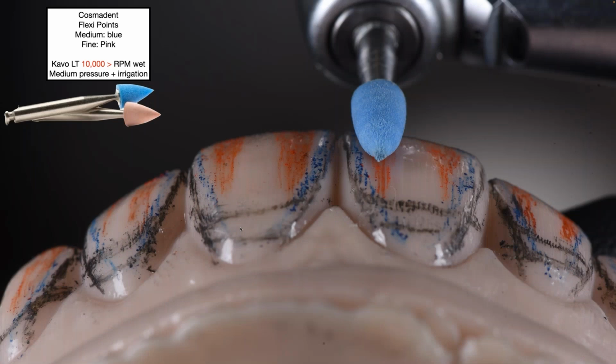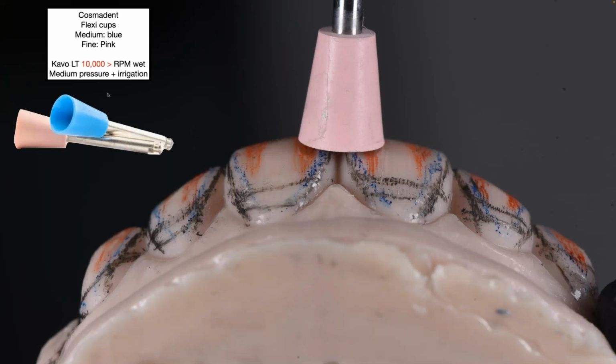So when we're doing our secondary anatomy, these are a couple of points from Cosmodent that I like to use to kind of tone down some of the anatomy. We use these at 10,000 RPMs wet with medium pressure and a lot of copious irrigation. Whenever we are doing the reflective zones and polishing, we're going to use the Cosmodent pink cup, and we're going to use medium pressure and a lot of irrigation.